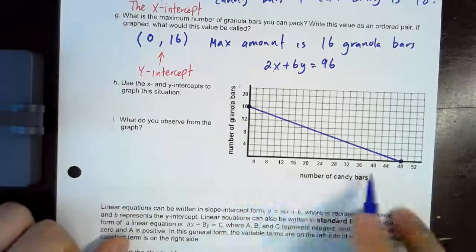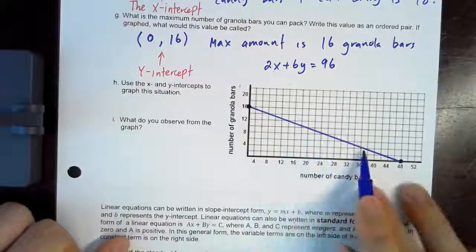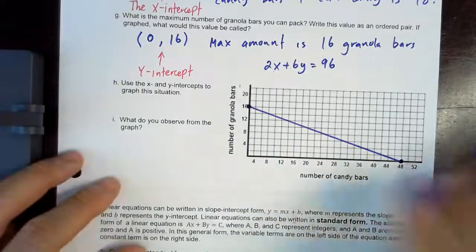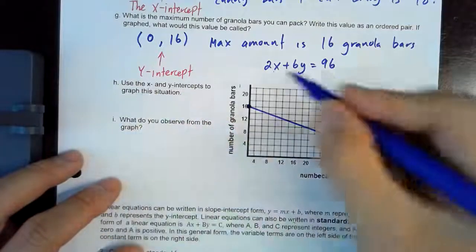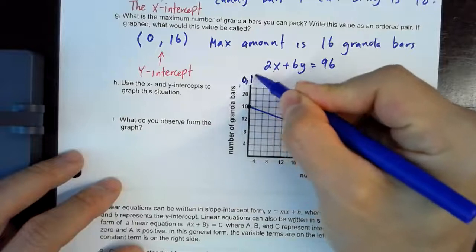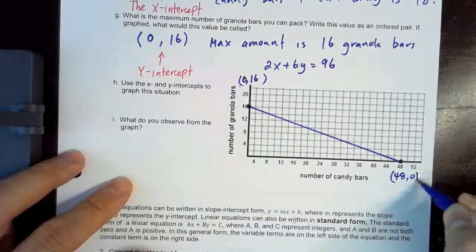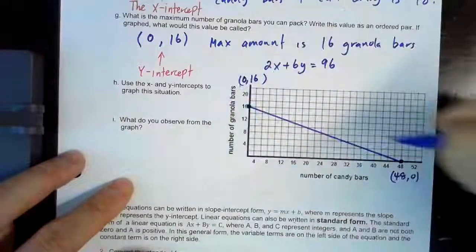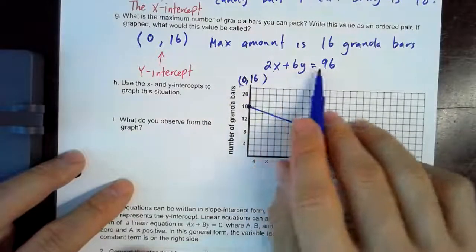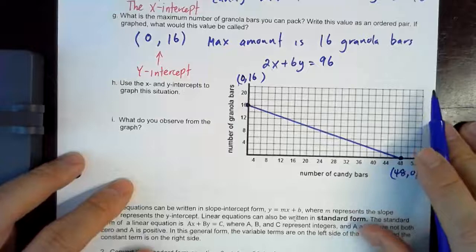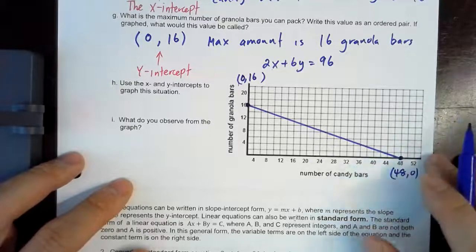Now, it's not perfectly clean on distinct points because the trade-off is 3-to-1. If it was an even number, it probably would look very clean with the distinct points, but use the x and y intercepts graph. I'll make it super clear. (0, 16) is right here. (48, 0) is right there. And anything in between is a combination that would satisfy the equation.